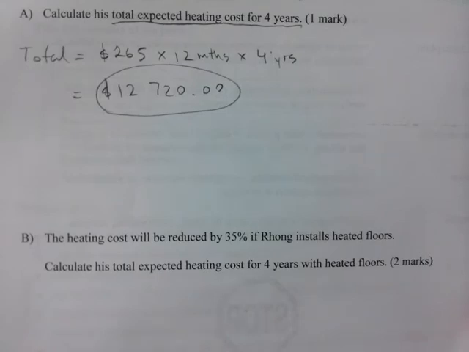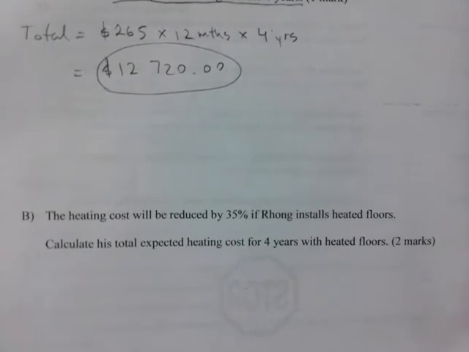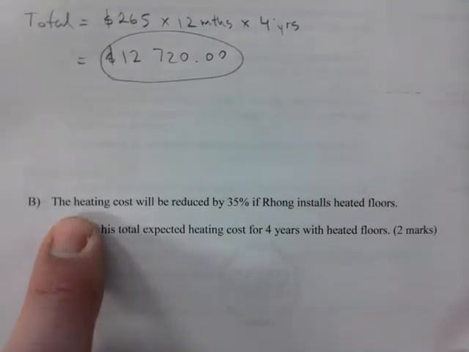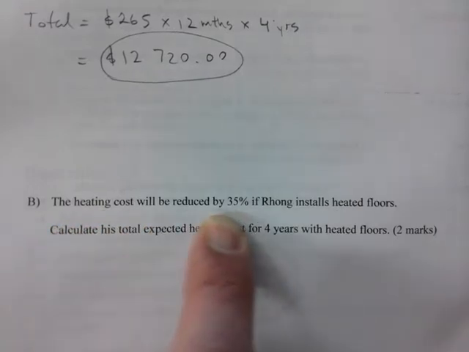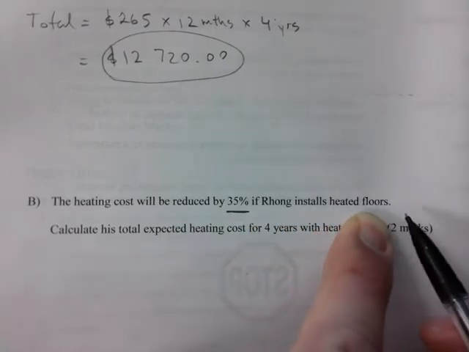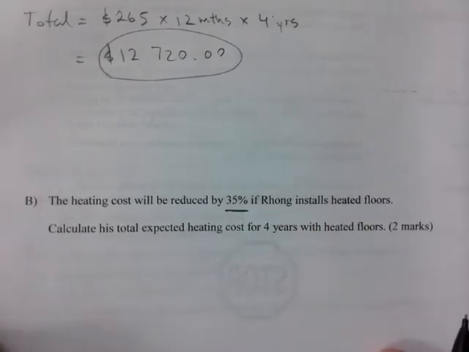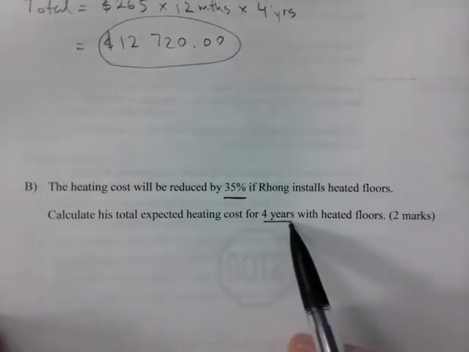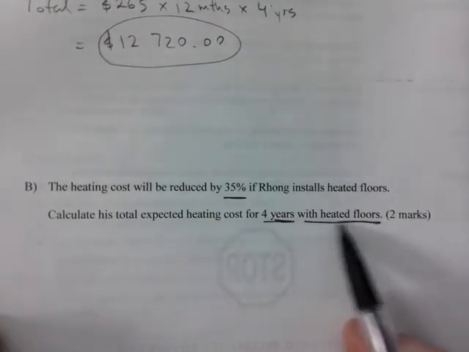Just one mark there, so you weren't expecting a whole lot more at that time. And then it says part B. This is going to try to make a point about how much you can save in energy costs, in this case heating. The heating cost will be reduced by 35% if Wrong installs heated floors. Calculate his total expected heating cost for 4 years with heated floors.